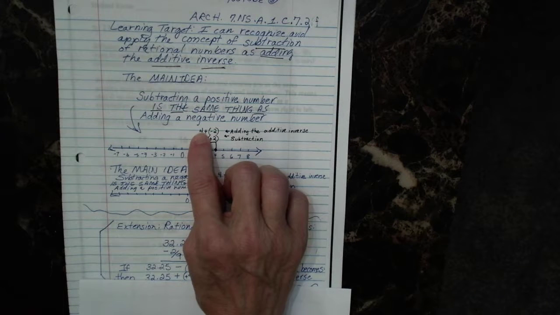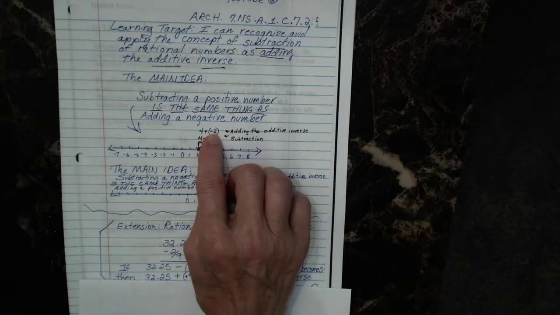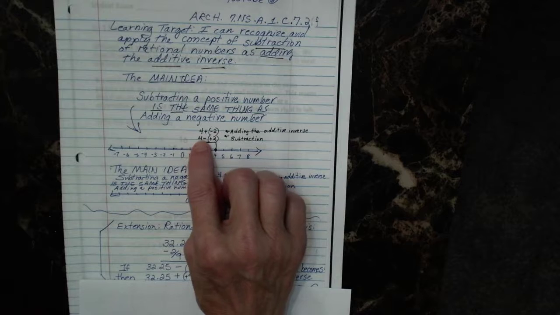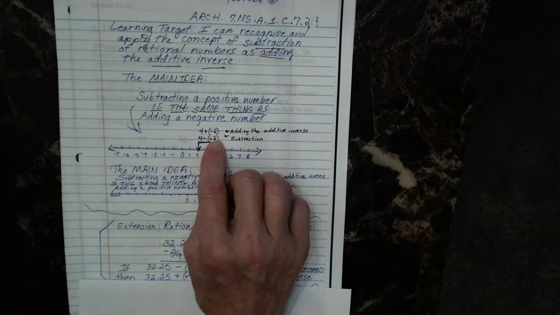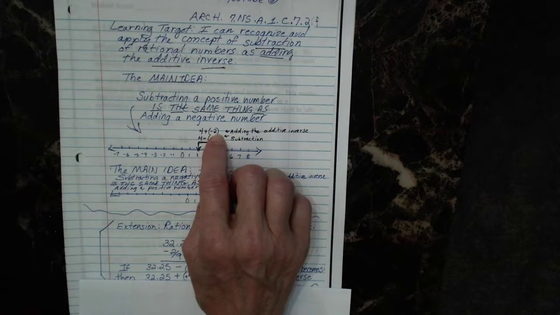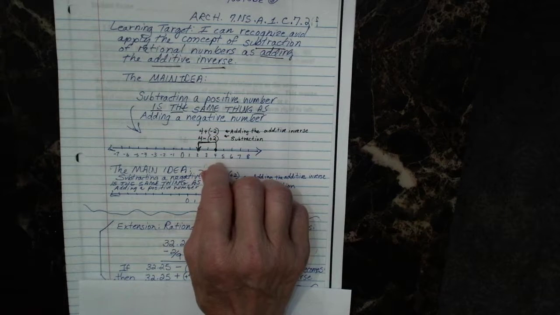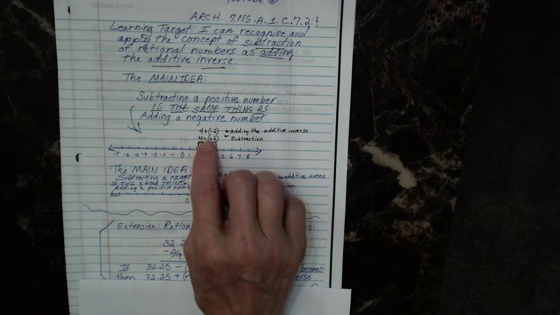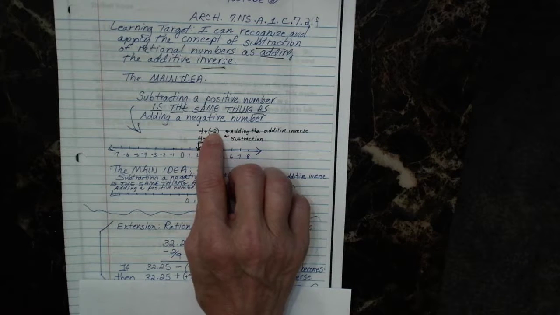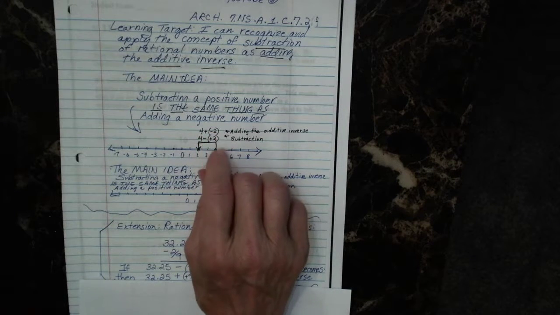So it's 4 take away 2. It's still 4 take away 2 here. It's just a different way to write it. Either way, when you have a negative and a positive sign in between two numbers, the effect is still subtraction.